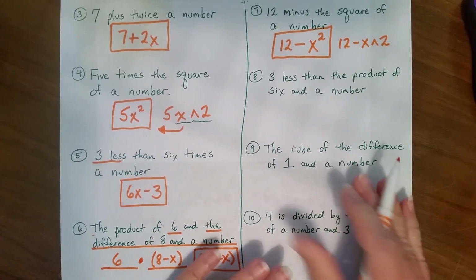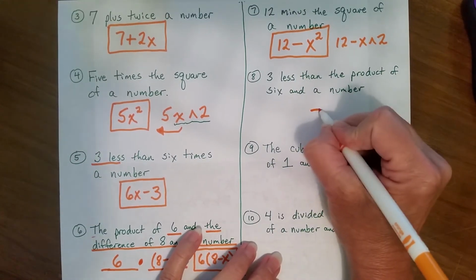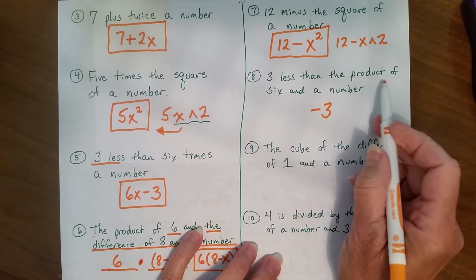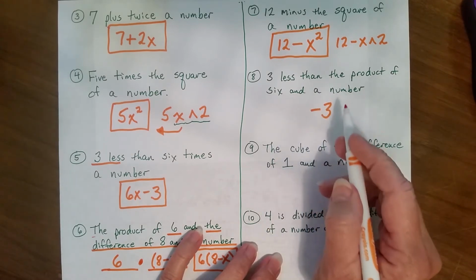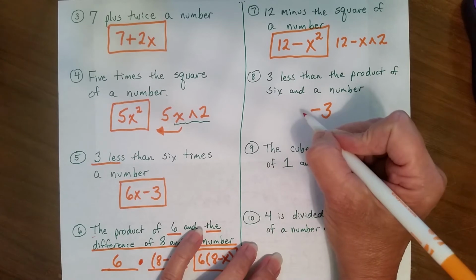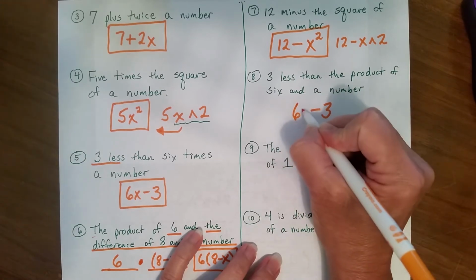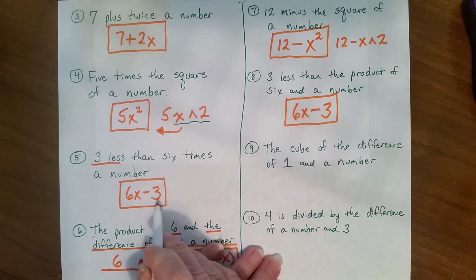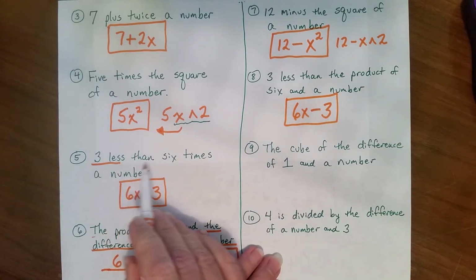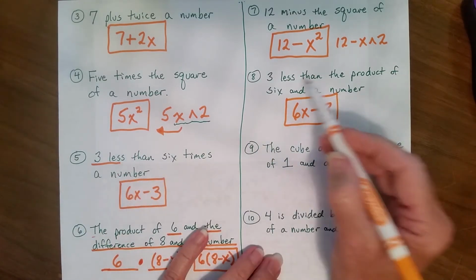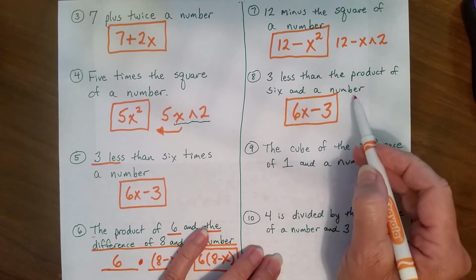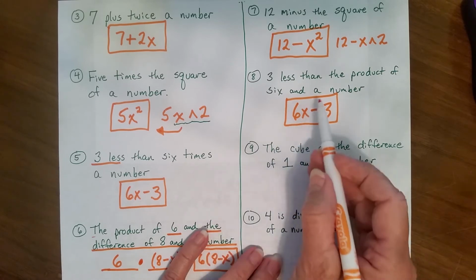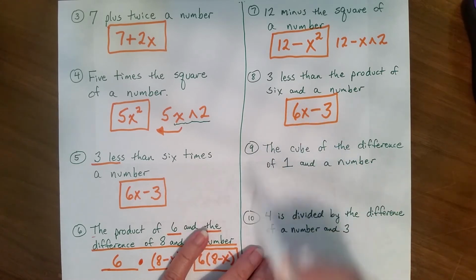Next one. 3 less than. There we go. 3 less than what? The product of 6 and a number. Oh my gosh, I didn't realize that's just like this. This is 3 less than 6 times a number. This is 3 less than the product of 6 and a number. So they used product instead of 6 times. Same thing though.